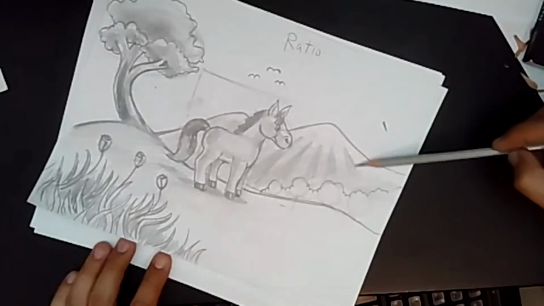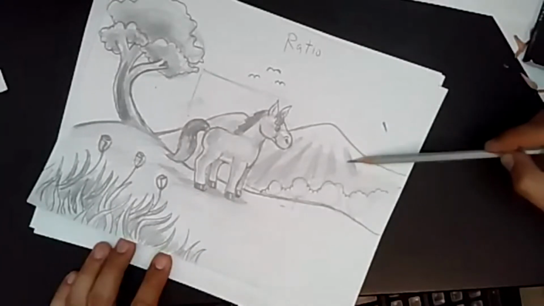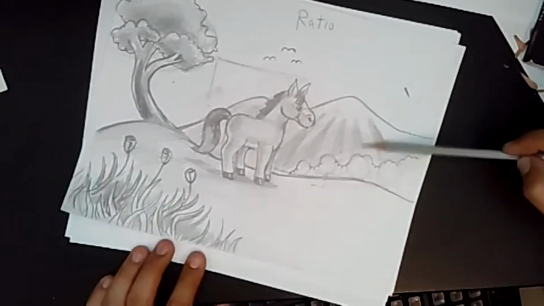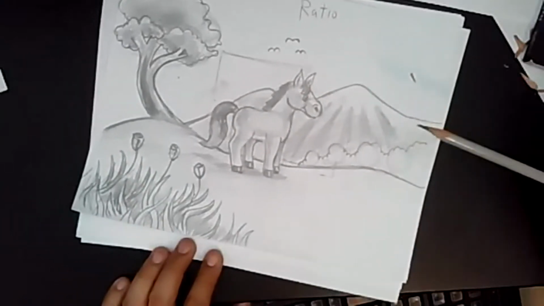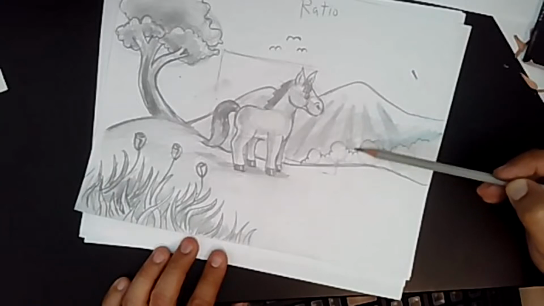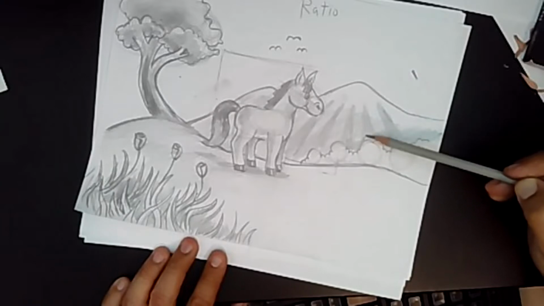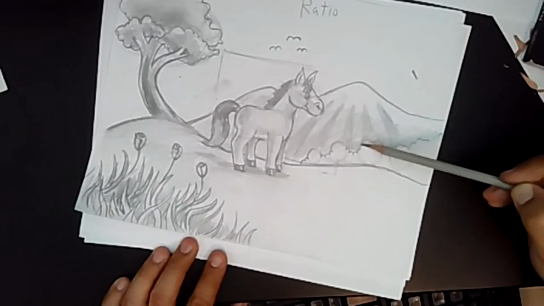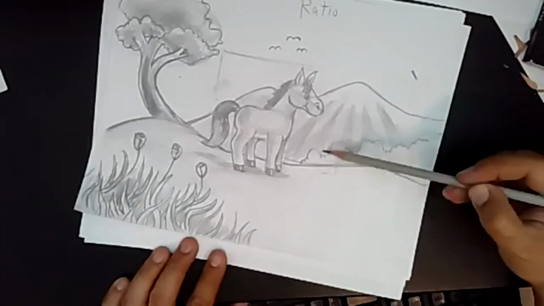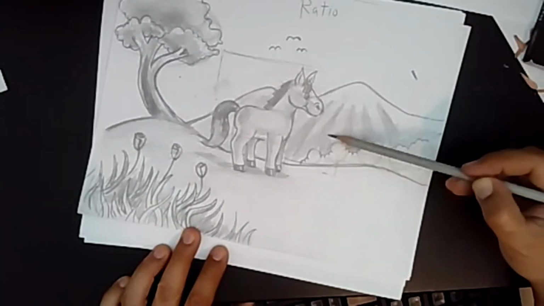Oh, personally, I liked it smoother. But there we go. Did it anyways. Now the mountain is darker right against the shrub, back here. And then the top part of the shrub is light. That shows contrast. That's a difference. And then as we go into the shrub, it goes darker.